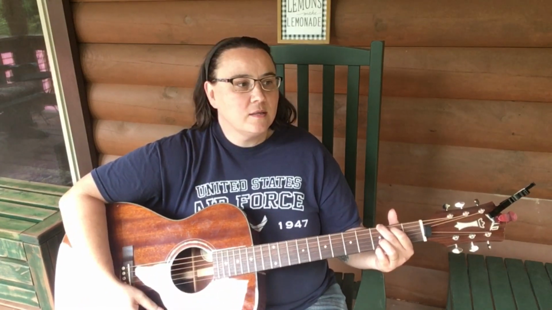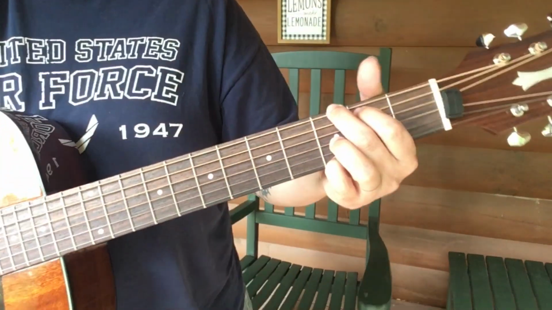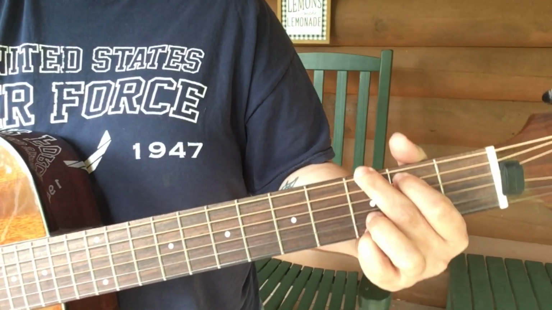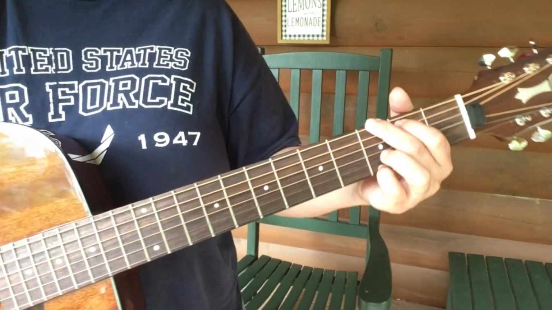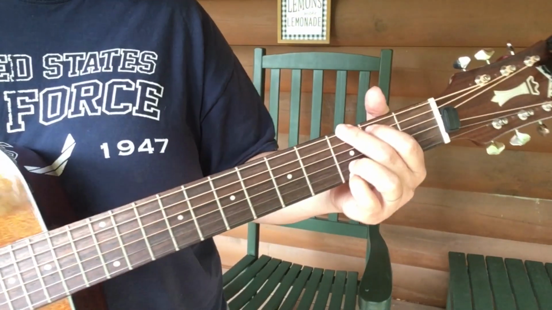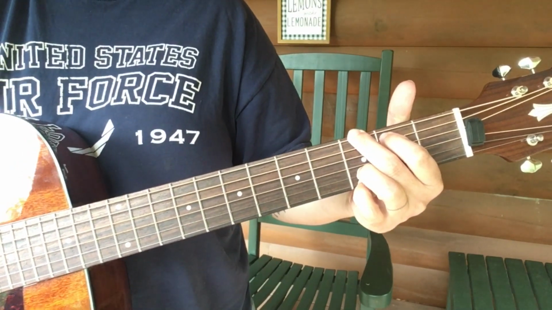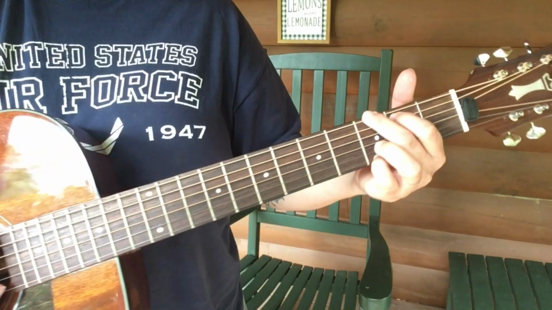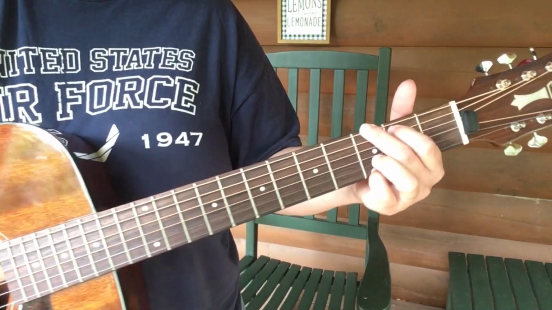Okay, so a G on a guitar is going to look like this. Okay? And we're going to do a play along here in just a second. But that's what the hand shape looks like for a G. It may look like this as well. Okay? So there's a G.